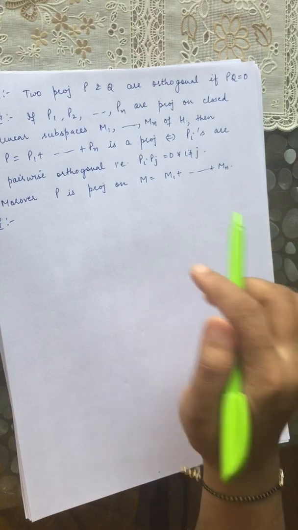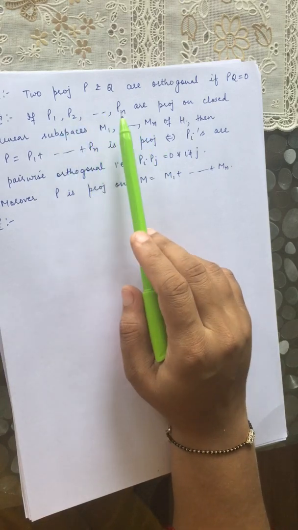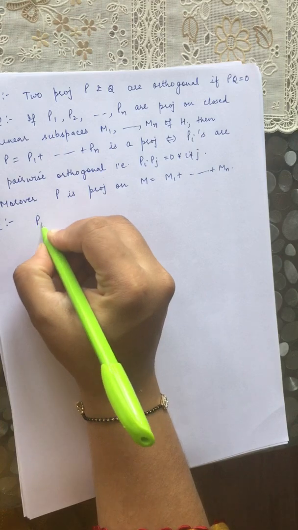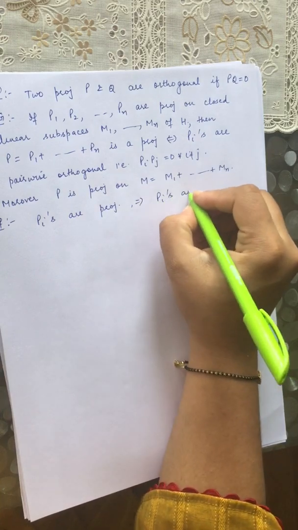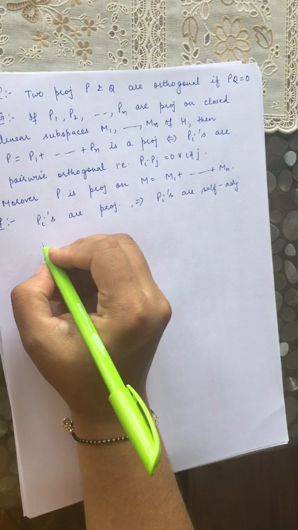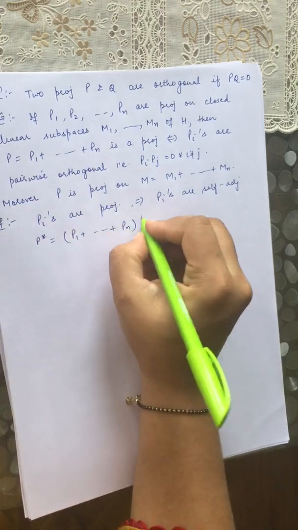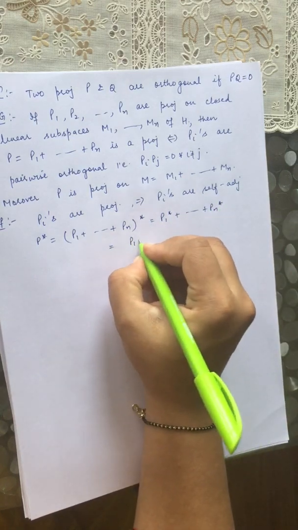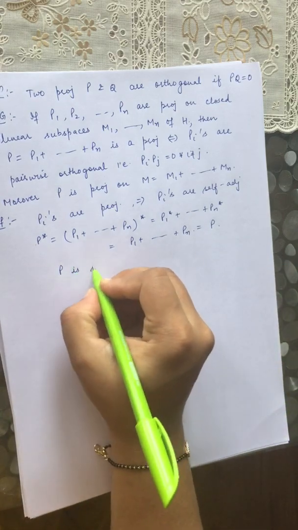So firstly we are given that all these Pi's are projections on some closed linear subspaces M1, M2, Mn. That means all these Pi's are self-adjoint operators and idempotent operators. Since Pi's are projections, therefore Pi's are self-adjoint. It means Pi star is equal to Pi for all i. Now we want to prove P is also self-adjoint. So P star is just (P1 plus P2 up to Pn) star, and this is just P1 star plus P2 star up to Pn star. But because all of these are self-adjoint, ultimately they are just the sum P1, P2, Pn, and that is P. So P star is equal to P, so P is self-adjoint.